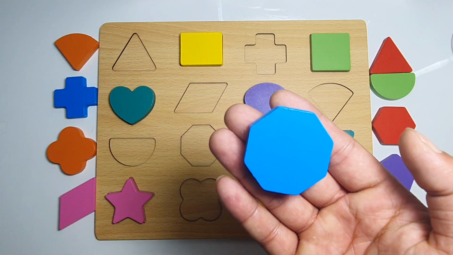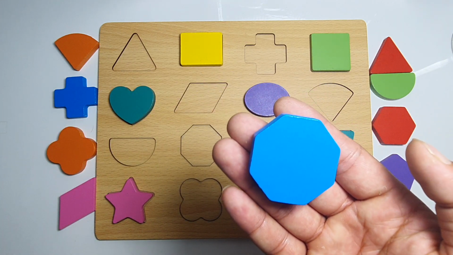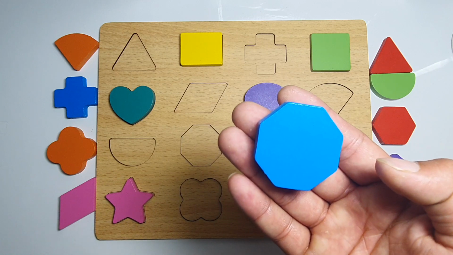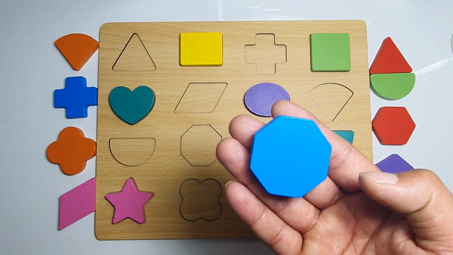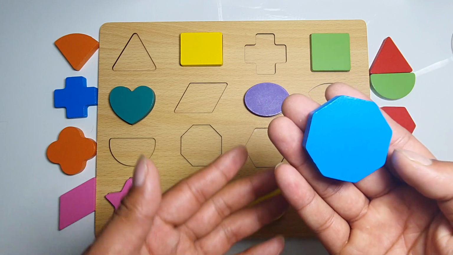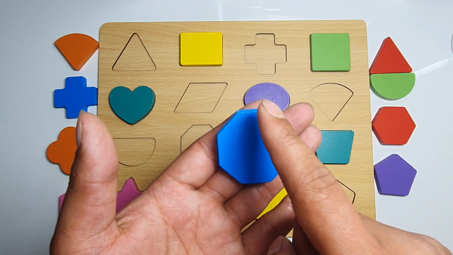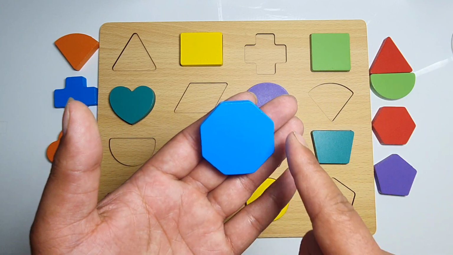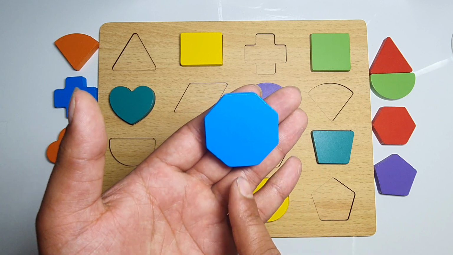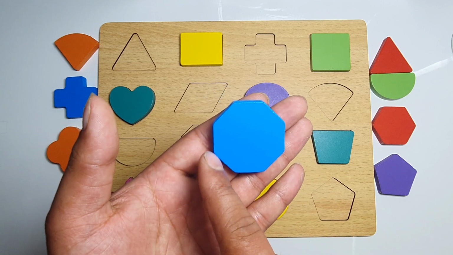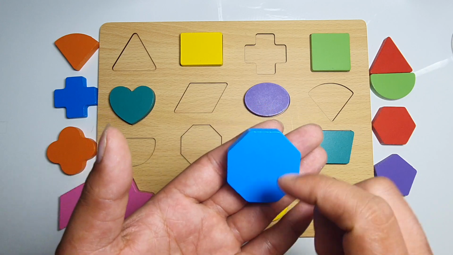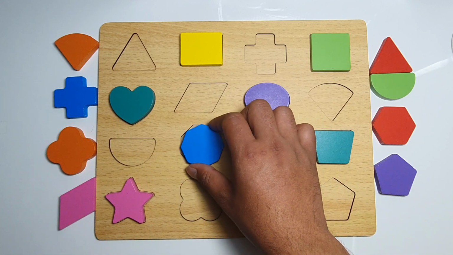Which color is this, kids? It's blue. Blue octagon. It has 8 sides. Let's count. 1, 2, 3, 4, 5, 6, 7, 8. Octagon.